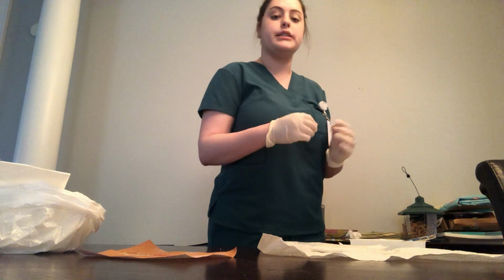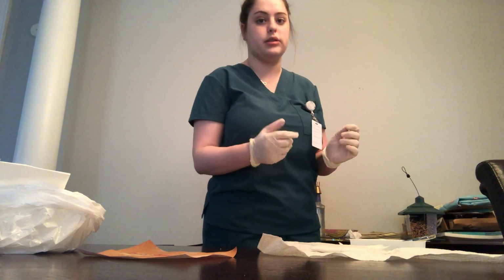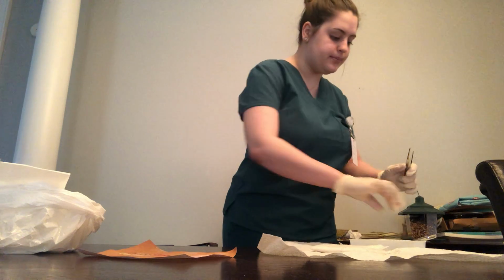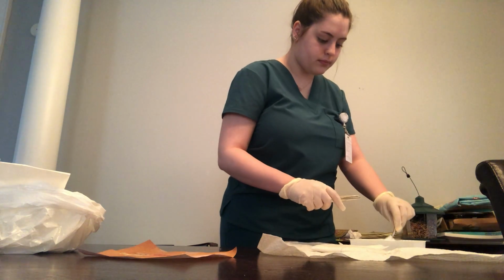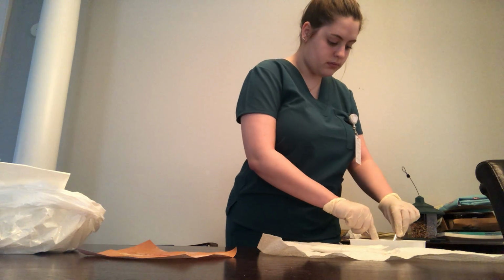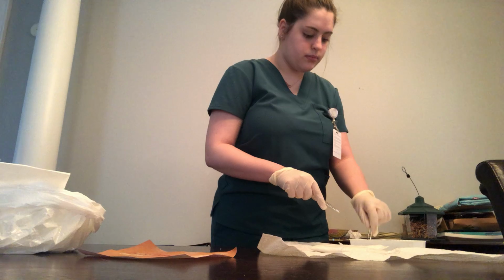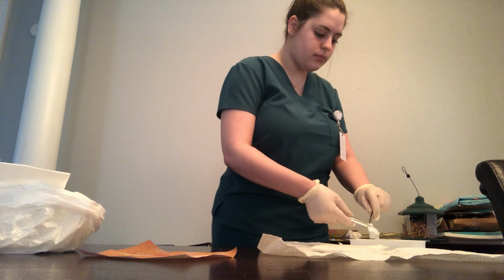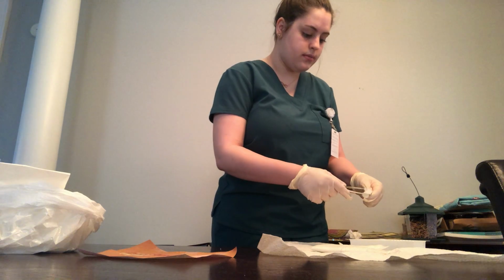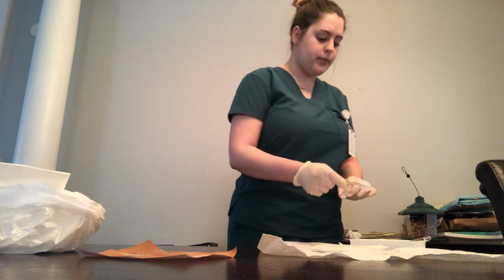And I'm going to use the hand closest to the wound so that I'm never reaching over the sterile field. So the first thing I'm going to do is take my forceps. Dip it into the solution and squeeze it out so that it almost looks like a rosebud. And you clean top to bottom on a wound.